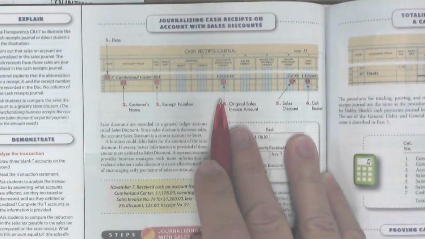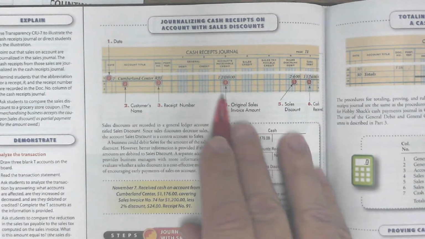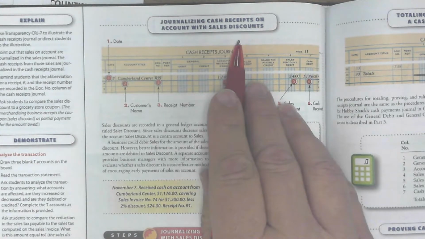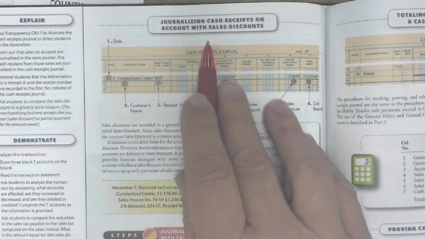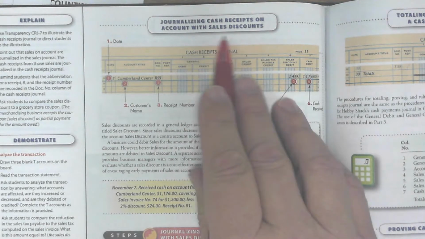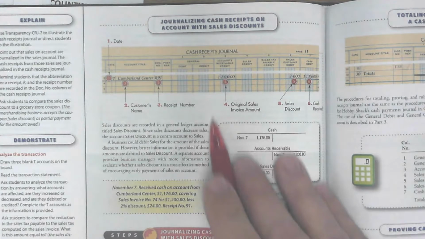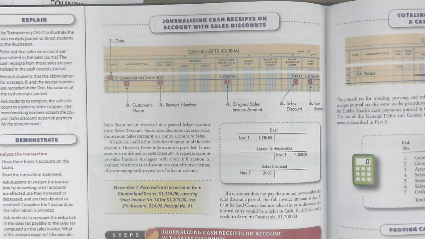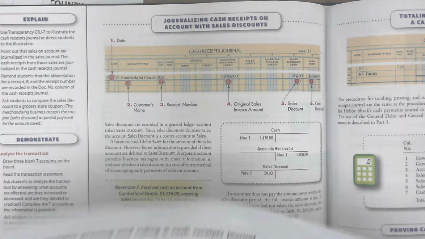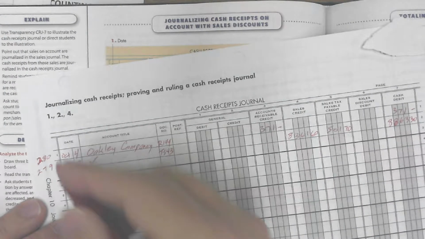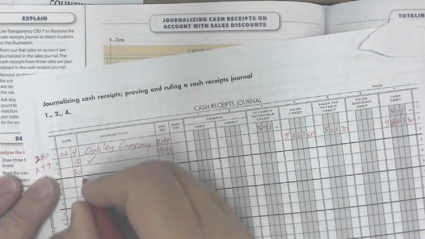So if you just turn back one page to 282, cash receipts on account with the sales discount. So it's on 282. So we'll start with the date. That was the 30th.